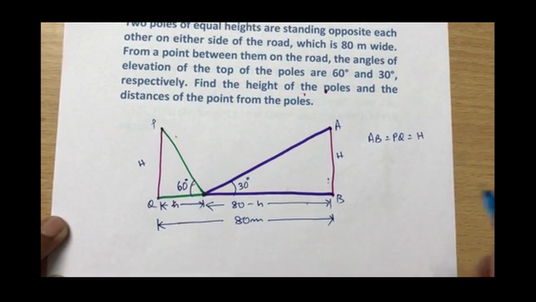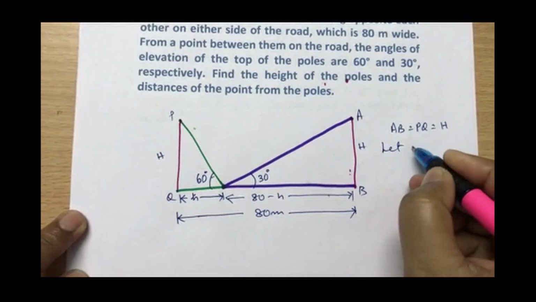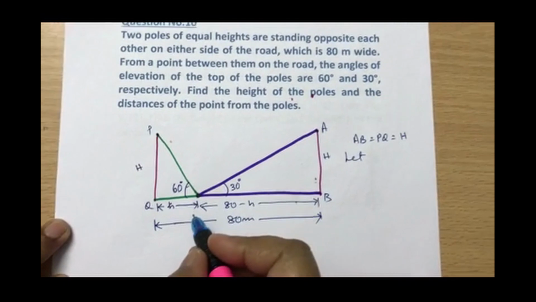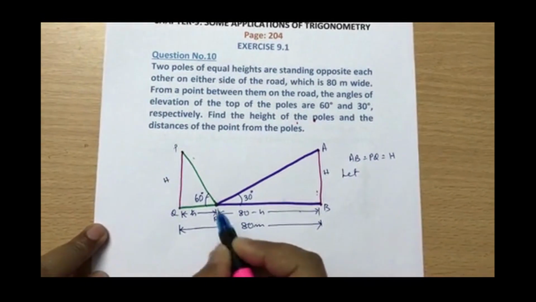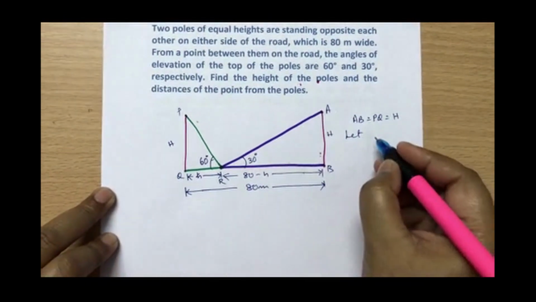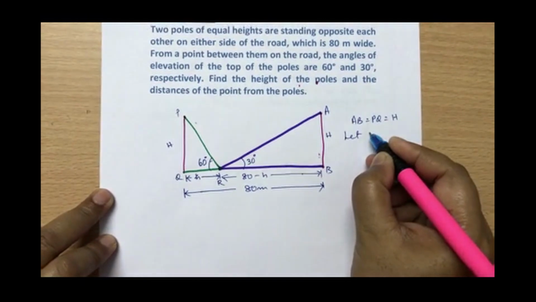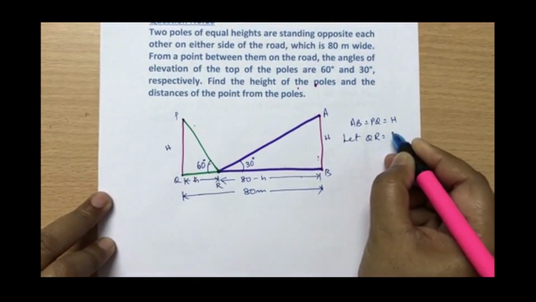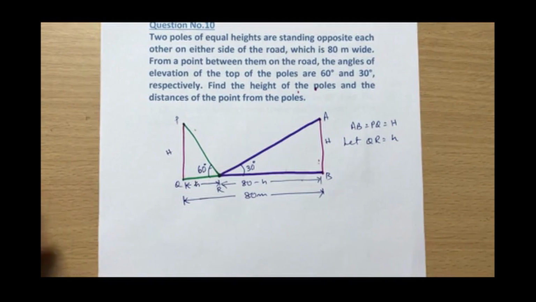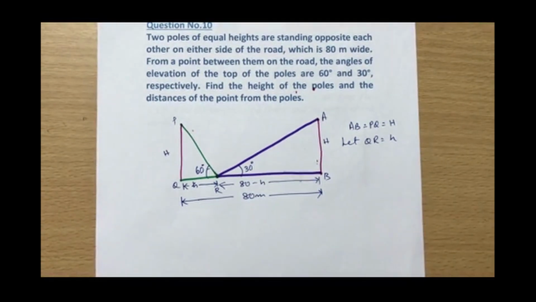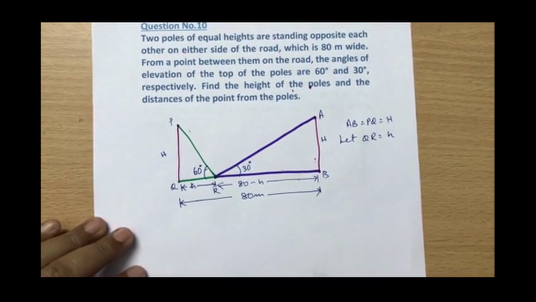Here we have assumed, let us name it as R. P, Q, R, it will be easy. Let QR is equal to small h. Okay, fine. So now let us solve it.